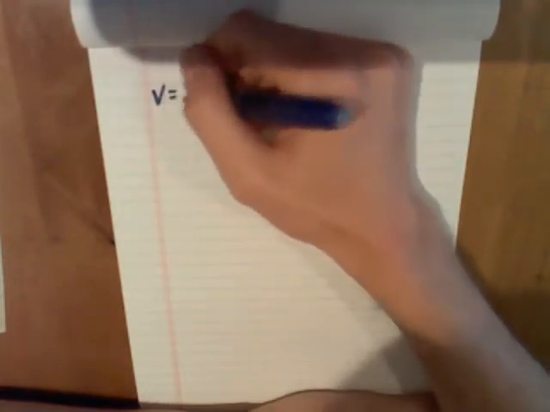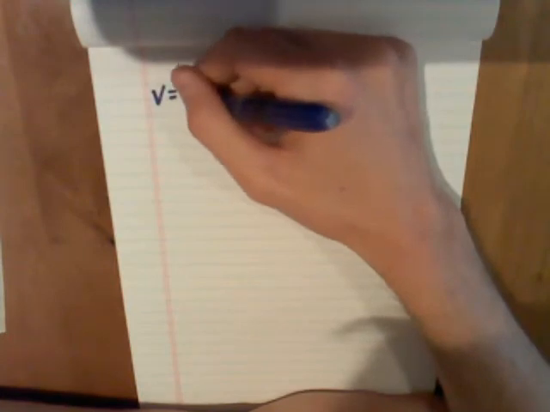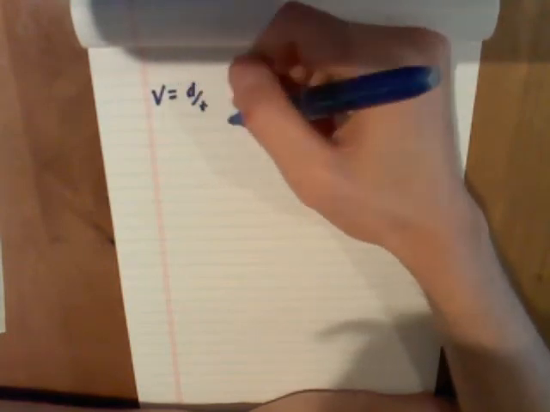Hey guys, this lesson's on Introduction to Motion. And in motion, one of the simplest equations that is very useful is velocity equals distance over time.